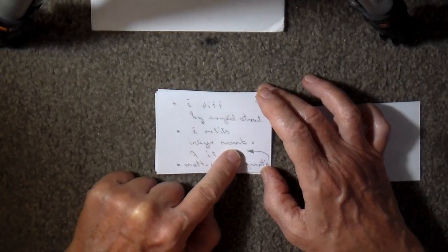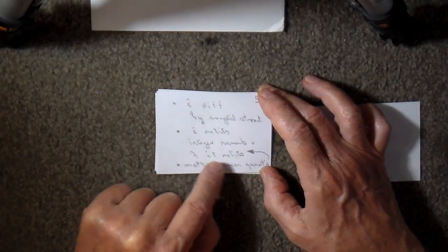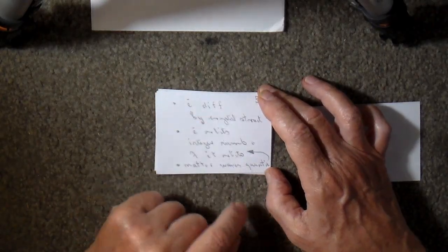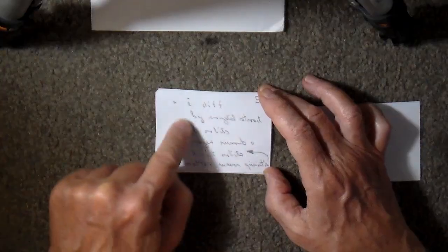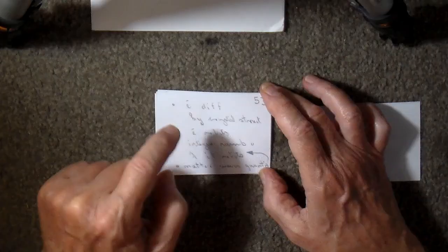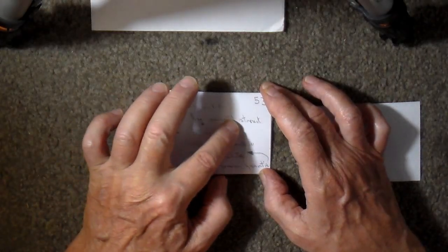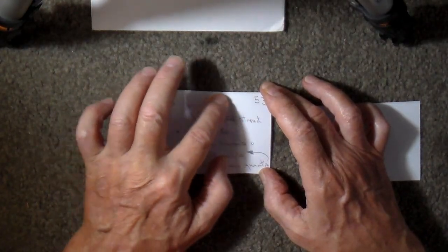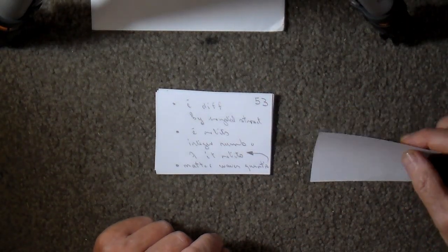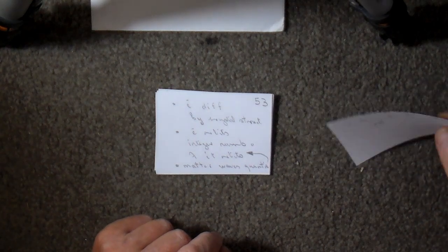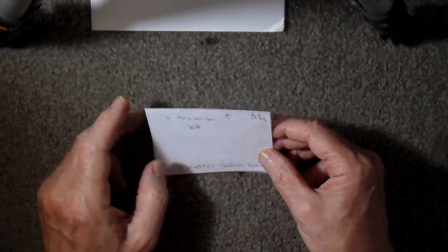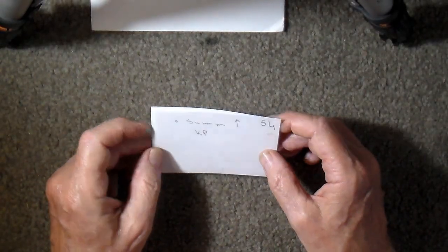Electronic orbits, integral number of wavelengths in the orbits. The orbit will only be at the position where the matter wave can fit in that space. And that is chapter 3. Not too serious, reasonably understandable.